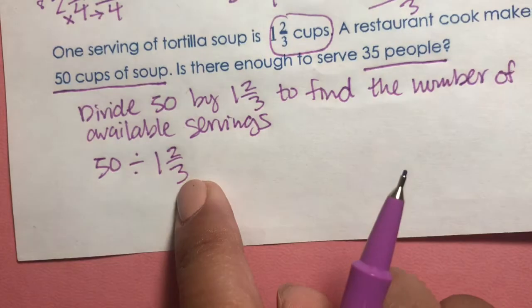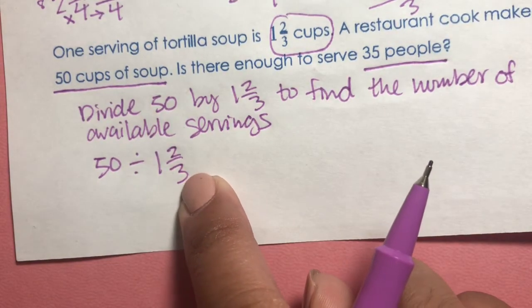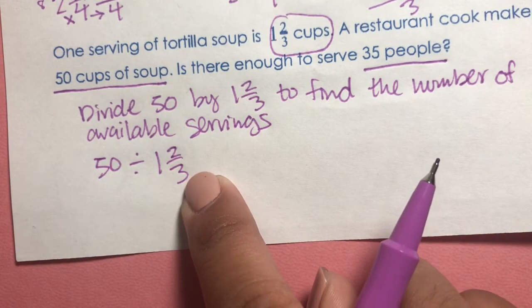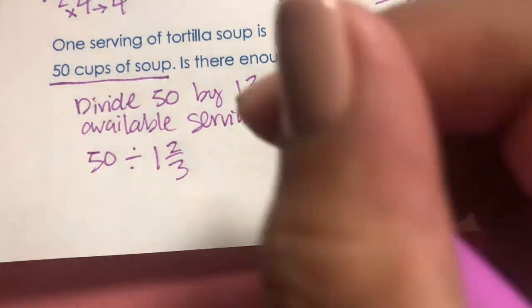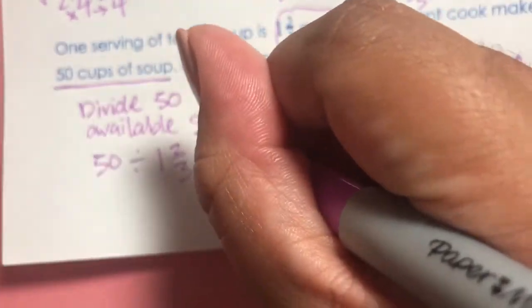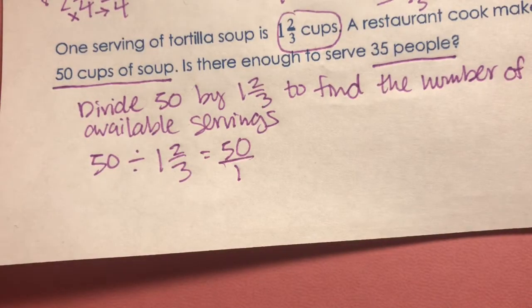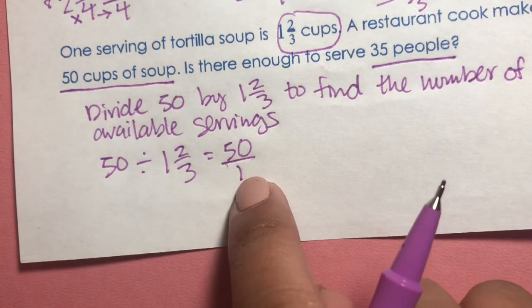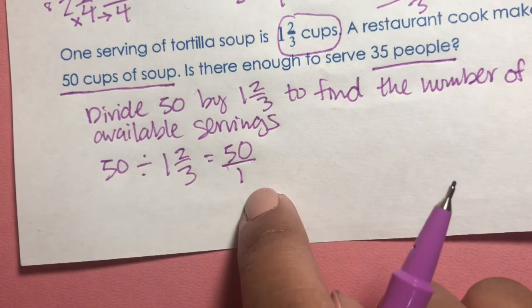We already see that there is a mixed number here, so we need to turn that into an improper fraction. I'm also going to put 50 over 1, because if you see a whole number, just put it over 1. That's going to be the denominator on the bottom.